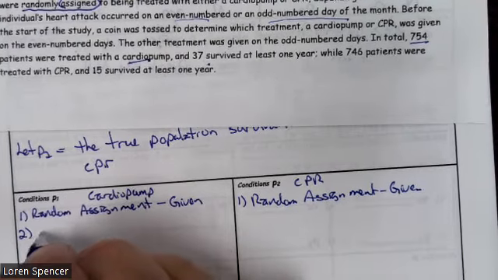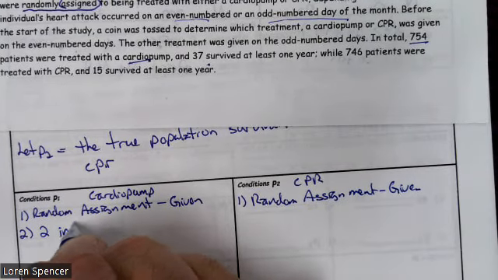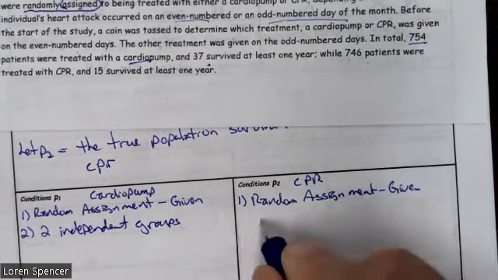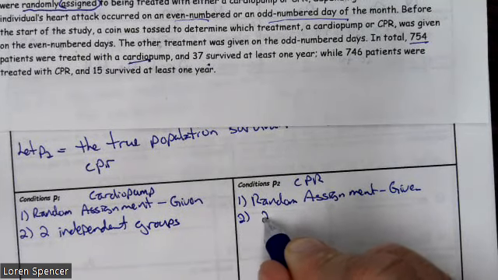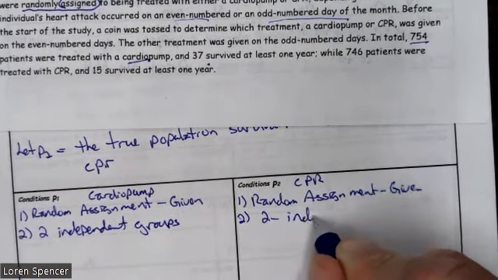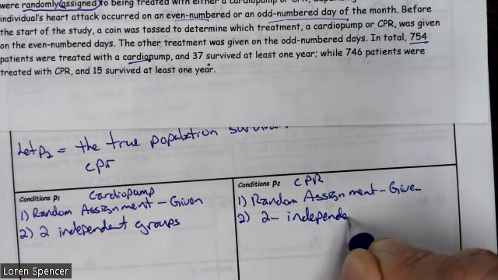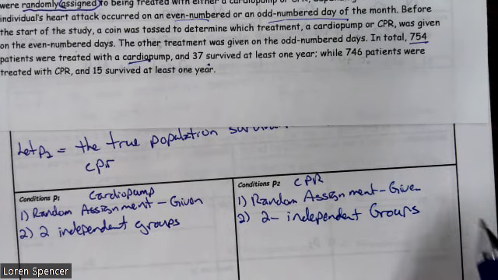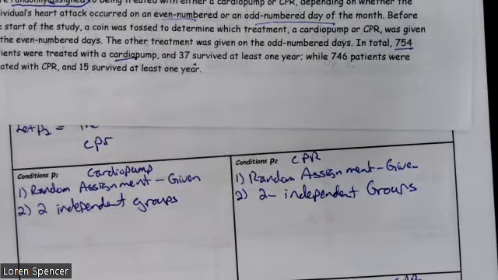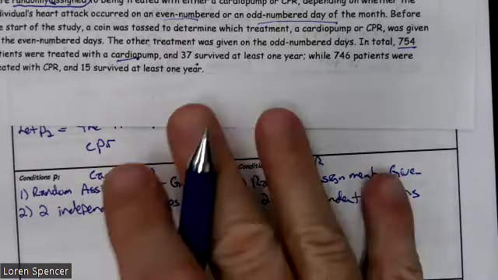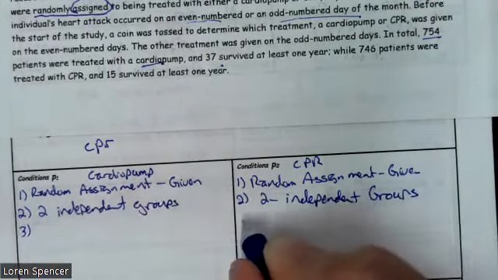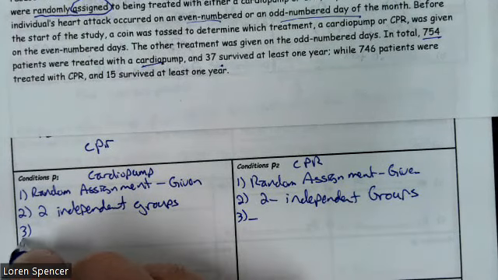Number two, two independent groups. The third condition, the N is less than 10%. Well, first off, they didn't give us the population. Secondly, we don't need it for random assignment. So for number three, we can leave that blank. We don't have to do that one.